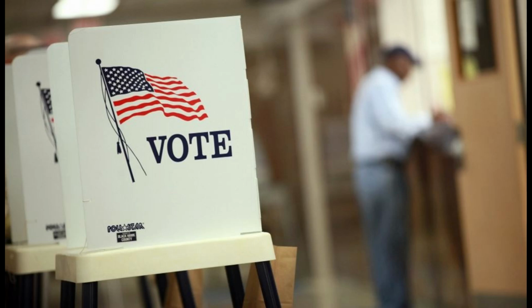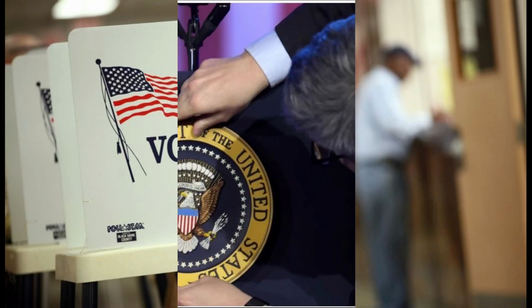If no candidate receives an absolute majority of the votes for President, the House of Representatives elects the President. Likewise, if no one receives an absolute majority of the votes for Vice President, then the Senate elects the Vice President.